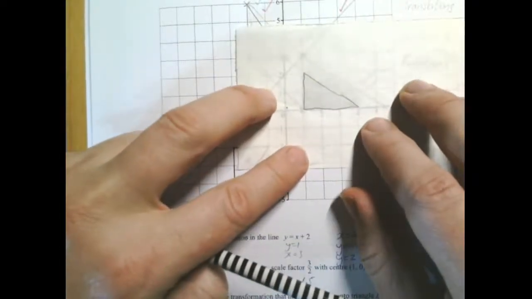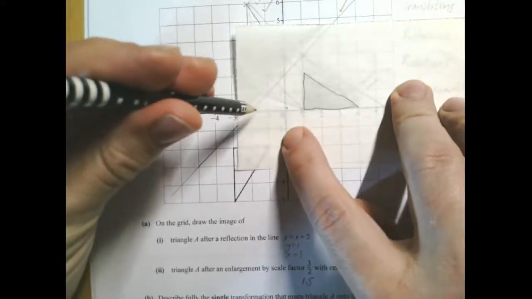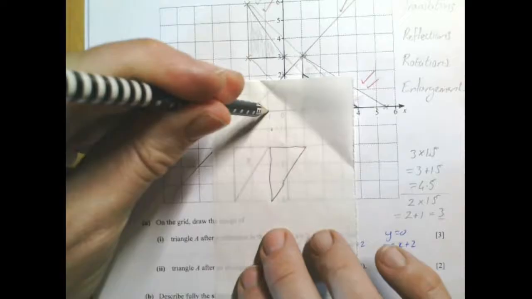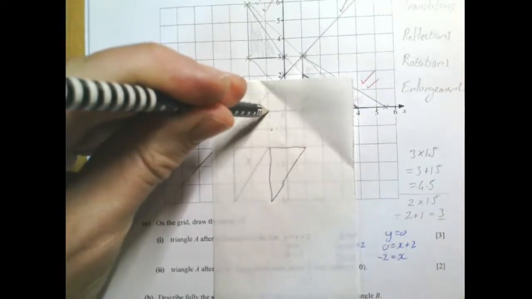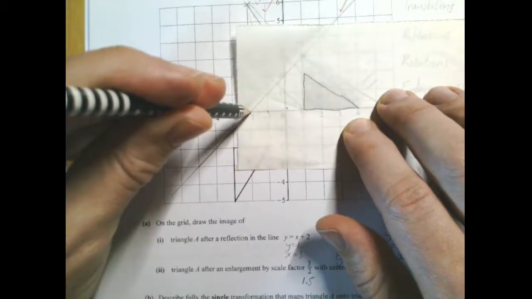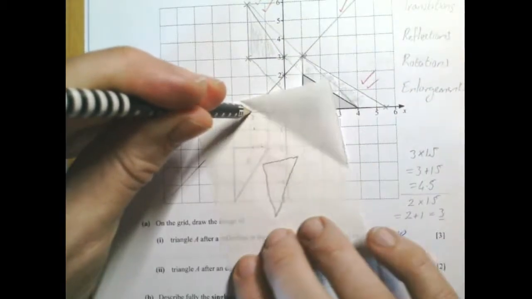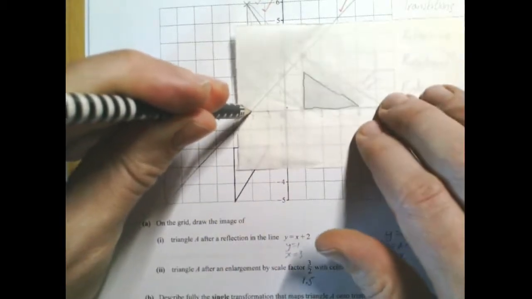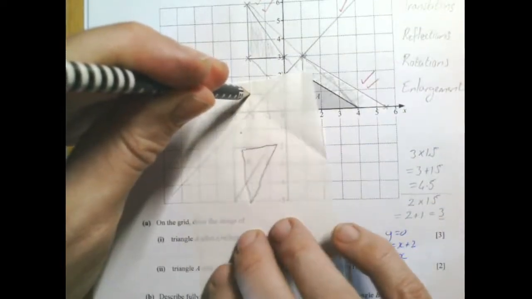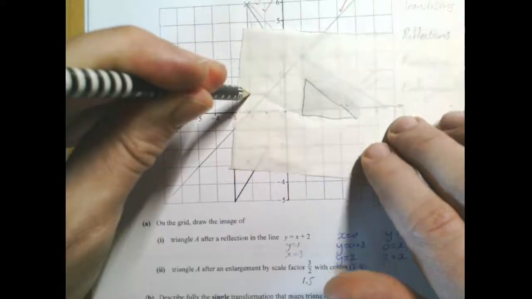So let's move our center, put it back there. Let's move it 1 square to the left. See, we're getting closer. Let's move it another square to the left. Now we're too low, so let's go up 1. Bam, got it on my 3rd try.